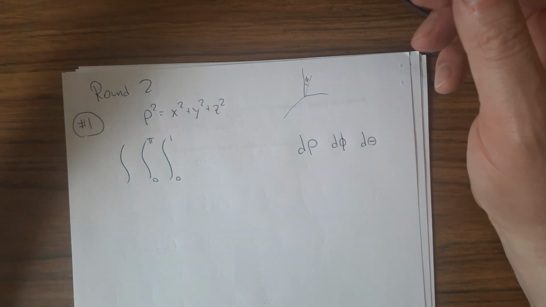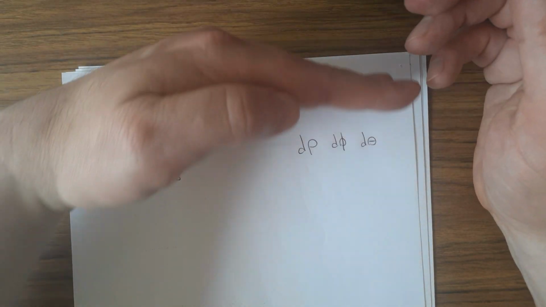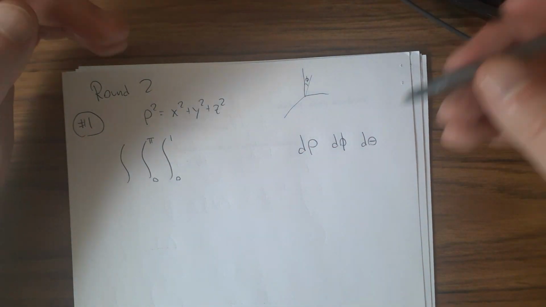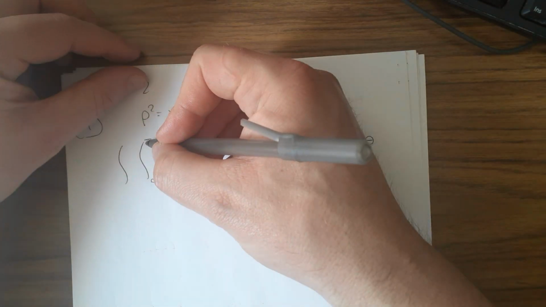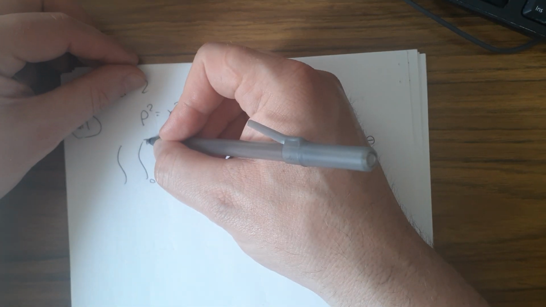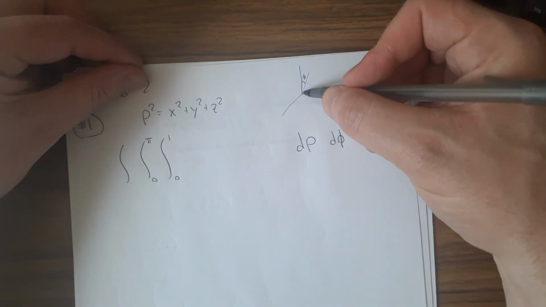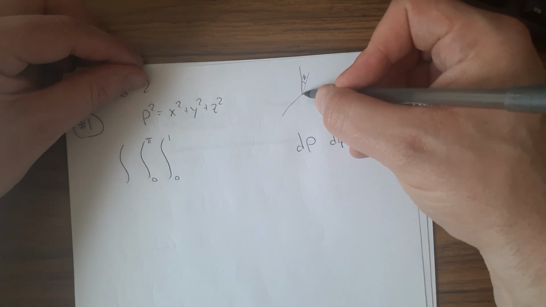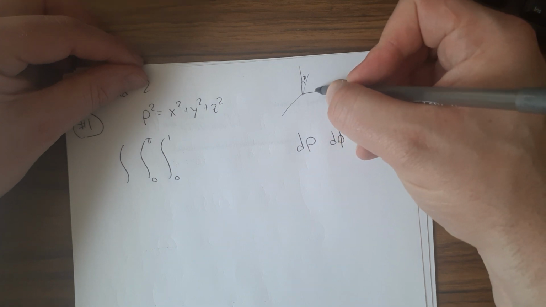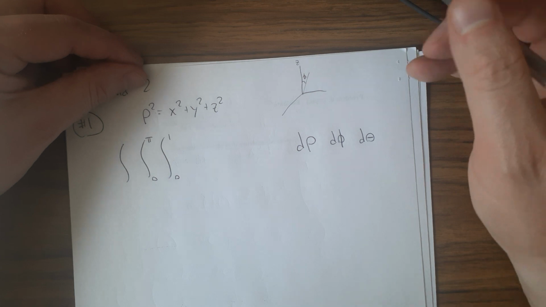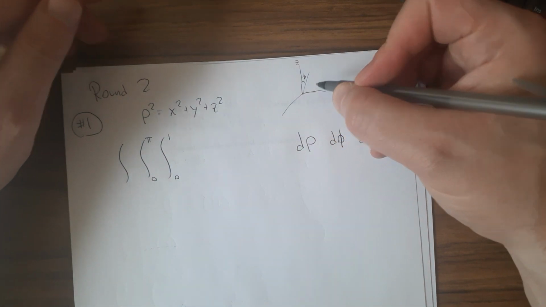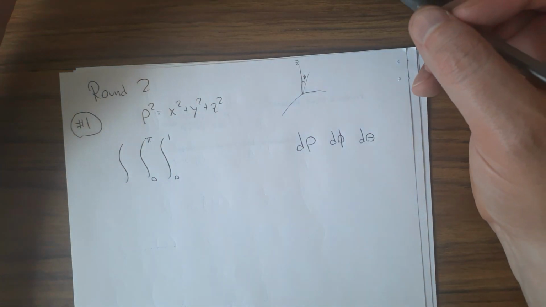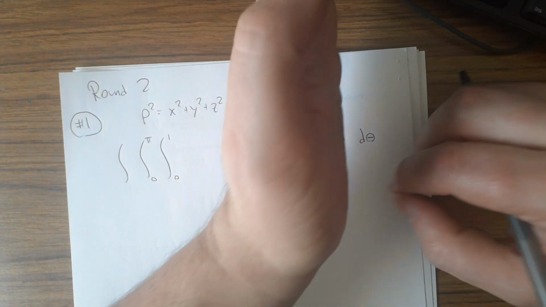By the way, if we were just doing the top half of a sphere, I would go from 0 to pi over 2, because 0 is pointing straight up, and pi over 2 would be pointing at a right angle with the z-axis. That would be right if we were doing the top half of a sphere, but we're doing the entire sphere, so I'm going to go all the way from pointing straight up to pointing straight down.